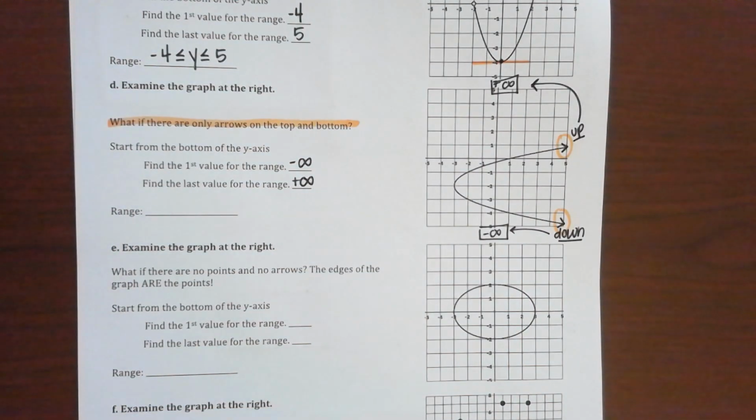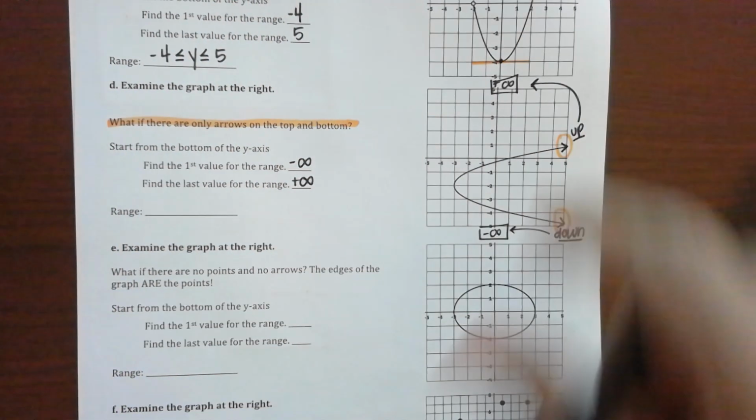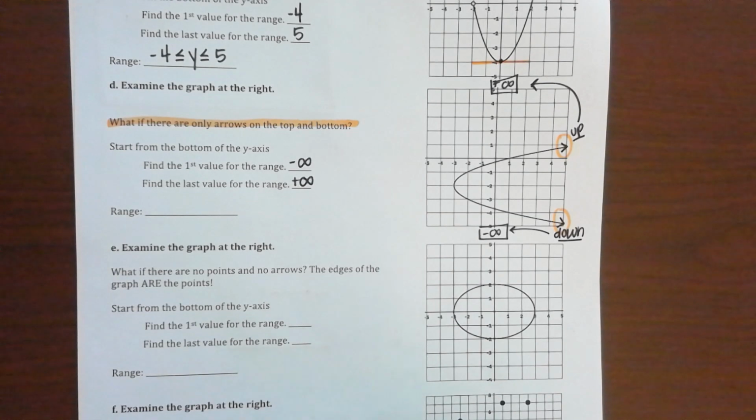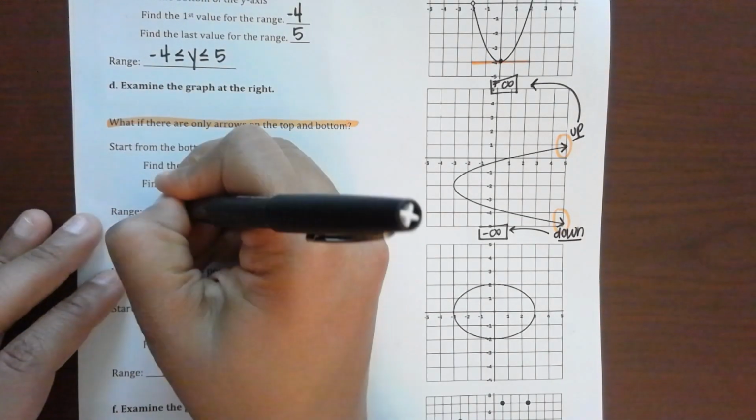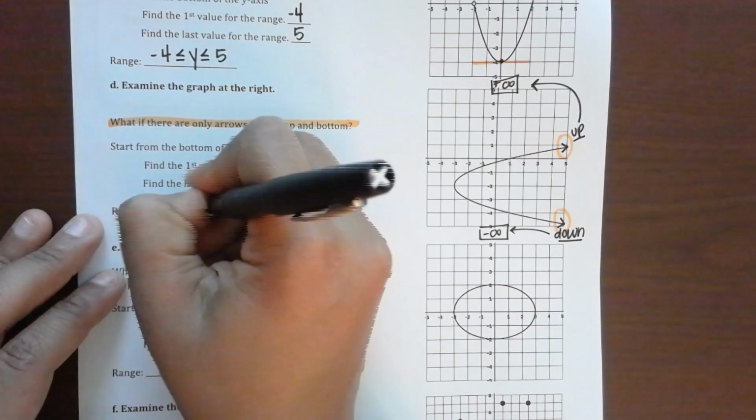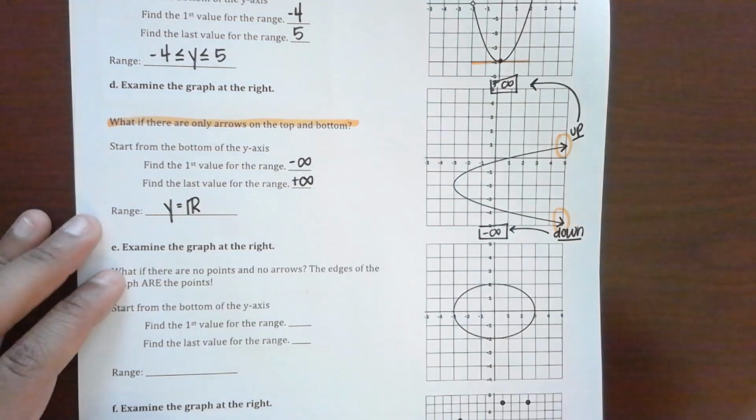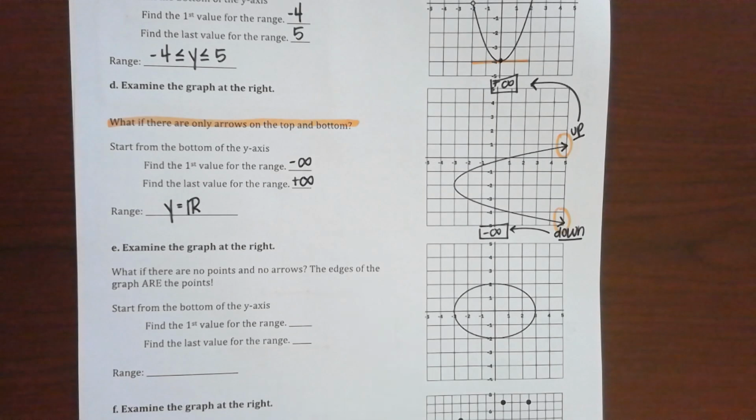So, do I see both directions being met? So how would I write my domain? Y equals R. Contrary to popular belief, that is not an I in front of that R, it is a double-sided R. So when people type in IR on the computer, it's going to say it's wrong because that's not an I, it's just an R. So you would just type R, that's it. Any questions? I'm just clarifying.